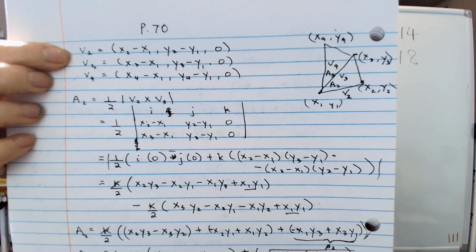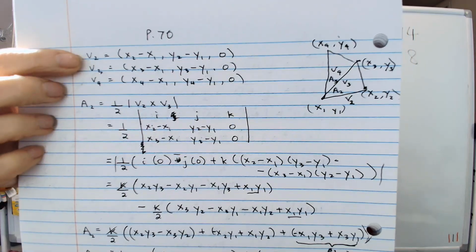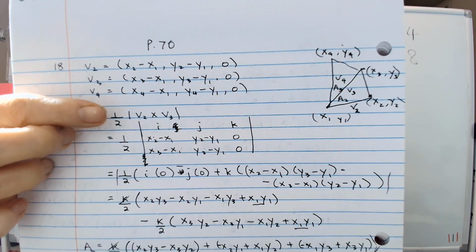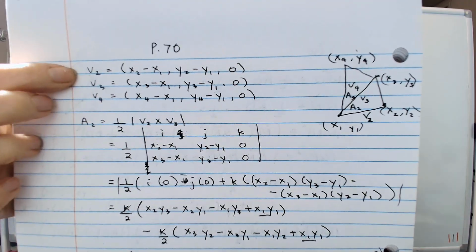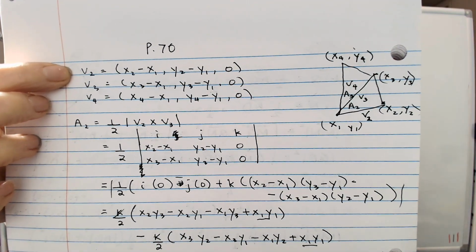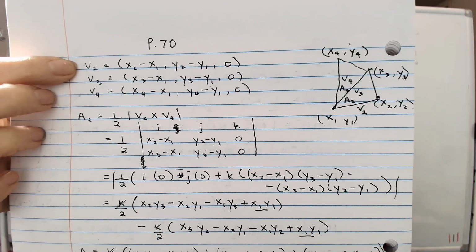Okay, we have the vectors. First, we'll define the vectors. We have the points, which are x1, x2, etc., y1, y2. And the vectors, the first vector, we'll call it v2, which goes from x2 minus x1, y2 minus y1. And we'll do it in 3 dimensions.